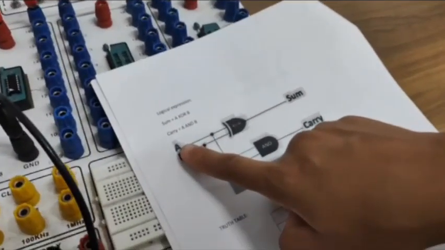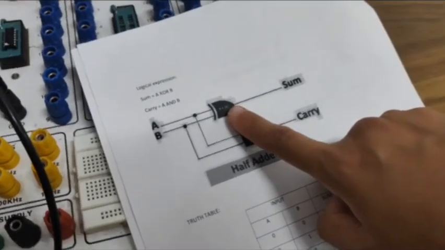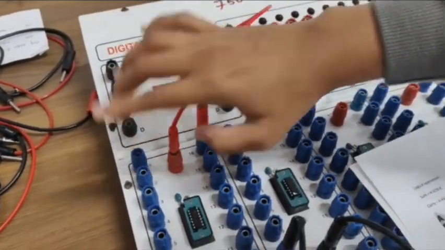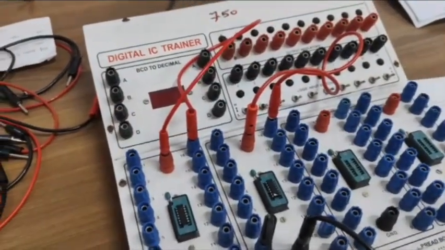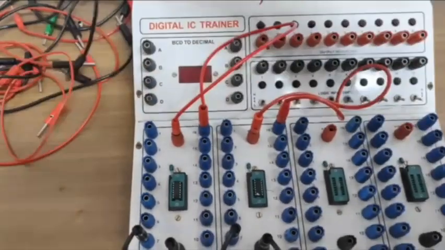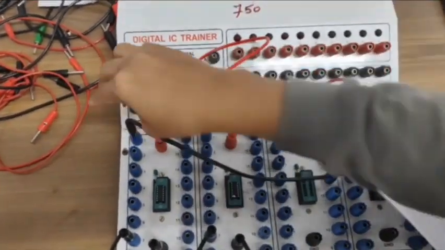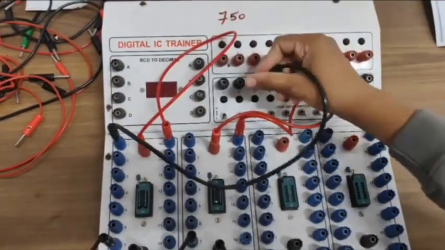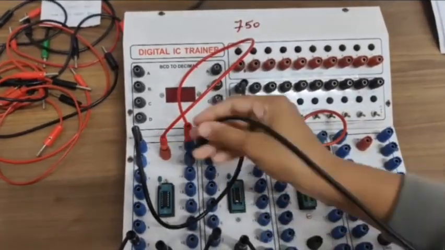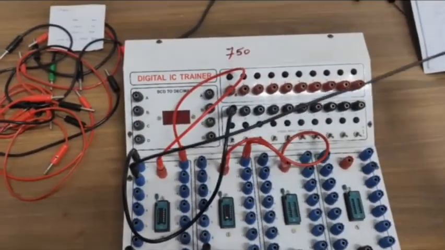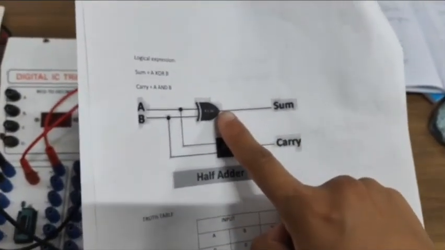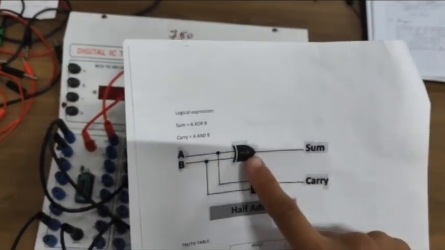Now we have A and B going as input to the XOR gate. So here pin 1 and pin 2 we are considering as A and B. So A and B is going to the XOR input. That is, we should connect A to input 1 here and B to input 2. So now here our sum is C, that is pin 3.